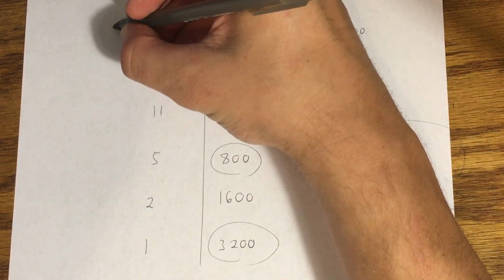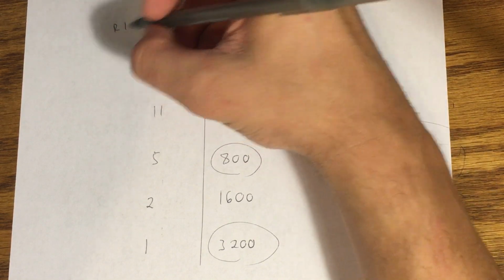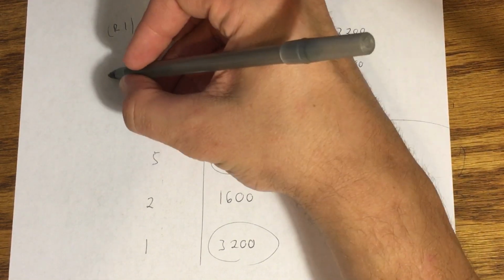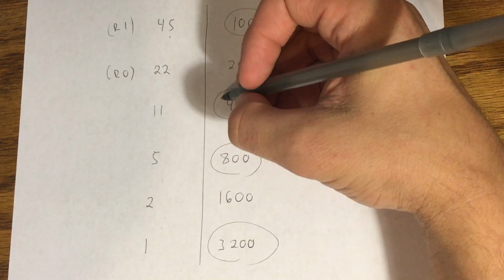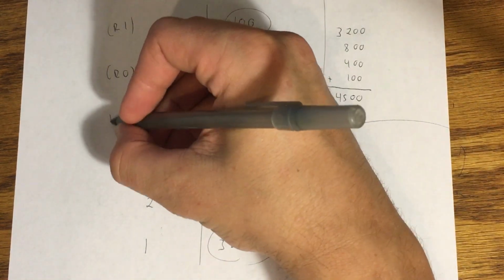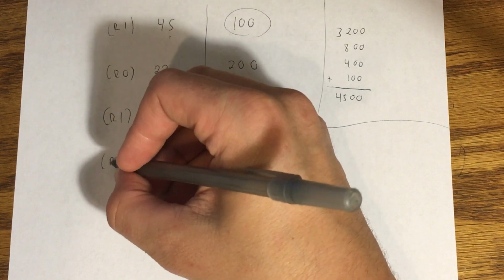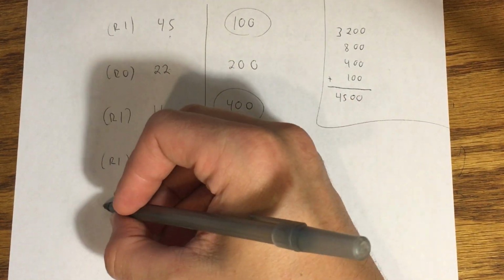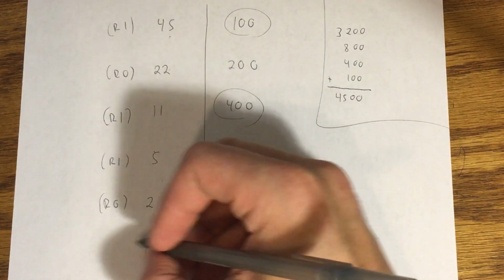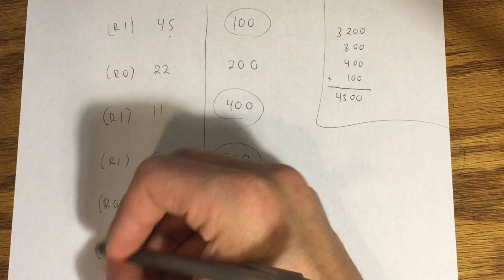So I'm going to go through and write what my remainders would be after dividing each of these by 2. That's odd, so that leaves me with a remainder of 1. This is even, so that's going to leave me with a remainder of 0 when dividing by 2. 11 is odd, so it leaves me with a remainder of 1. 5 is odd, that leaves me with a remainder of 1. 2 is even, which would leave me with a remainder of 0. 1 is odd, I get a remainder of 1.